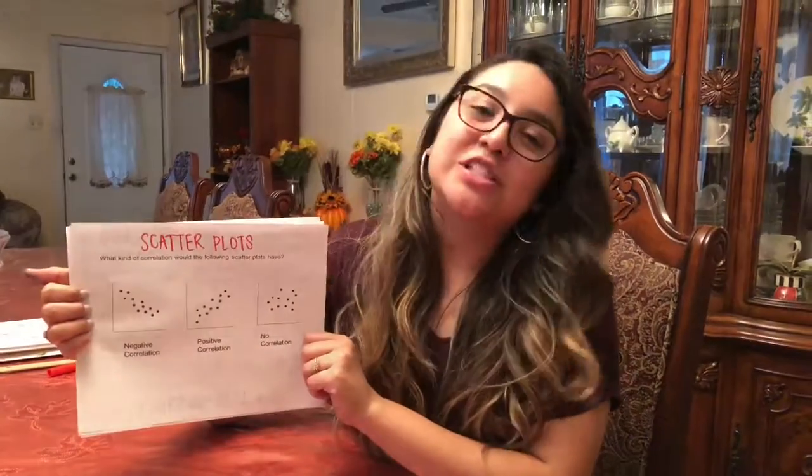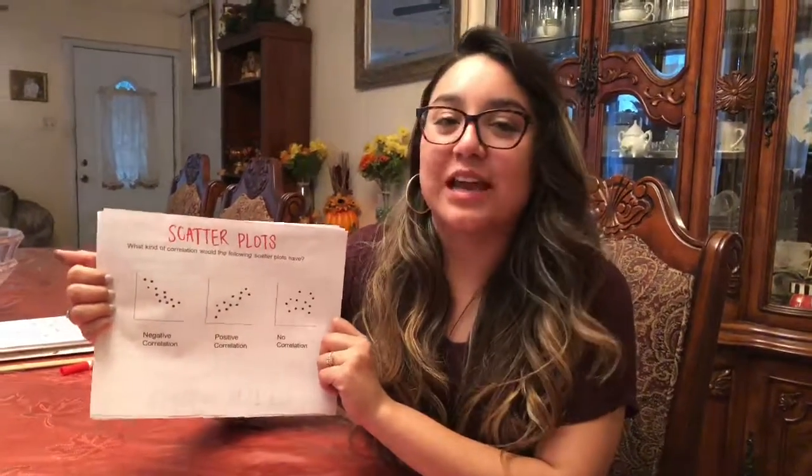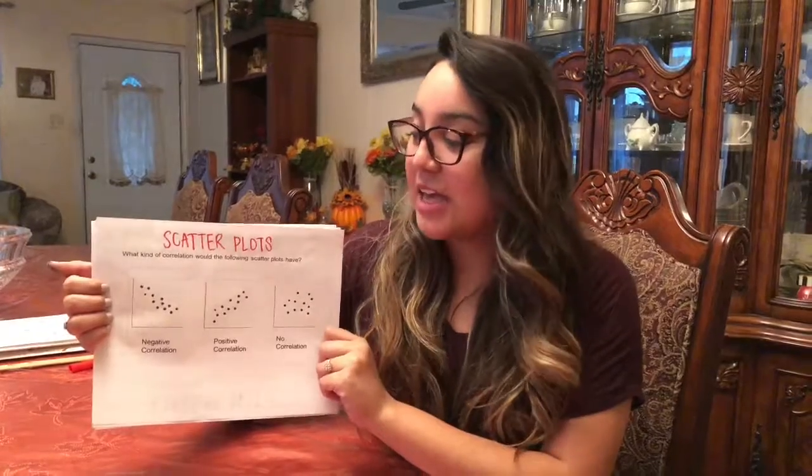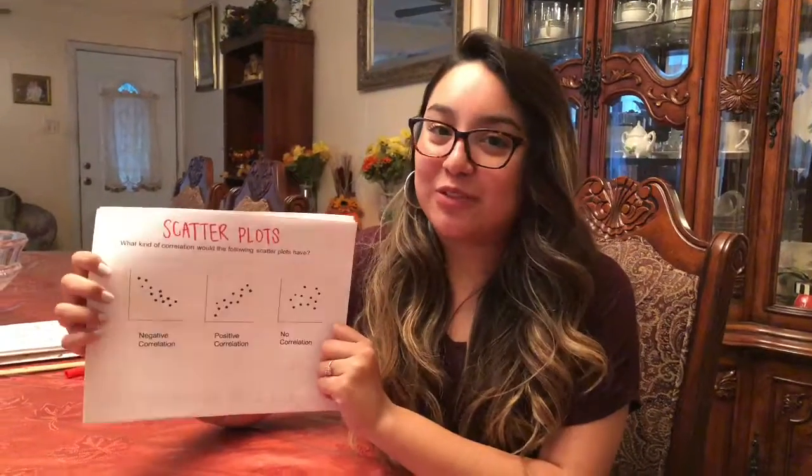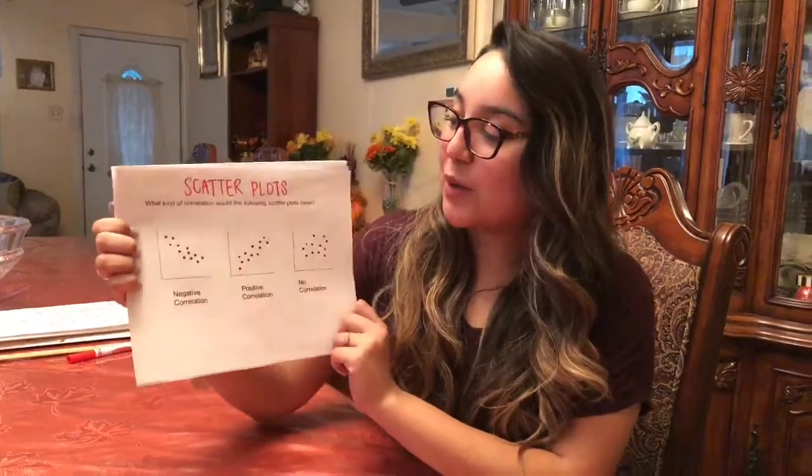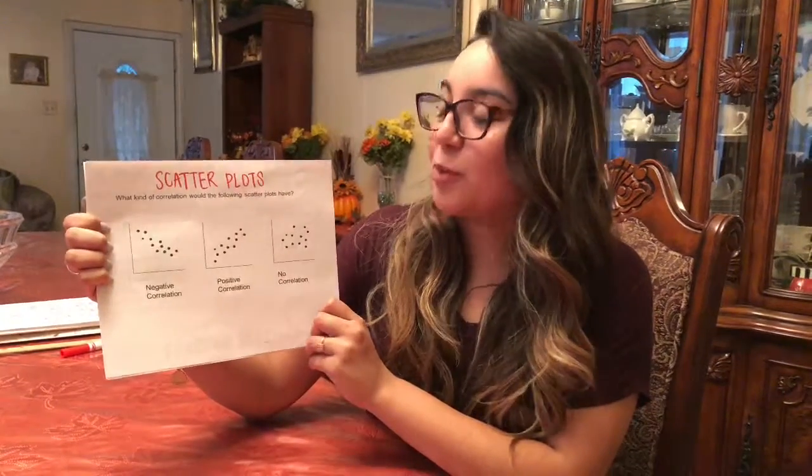Okay class, so today we are going over scatter plots and lines of best fit. Scatter plots should be a review for you guys. So just quickly, we are going over the different types of scatter plots that we have.